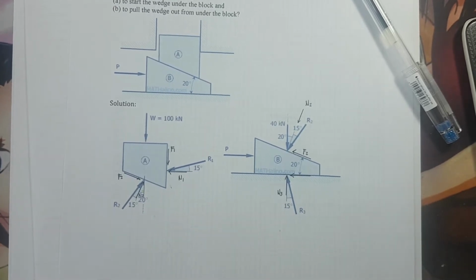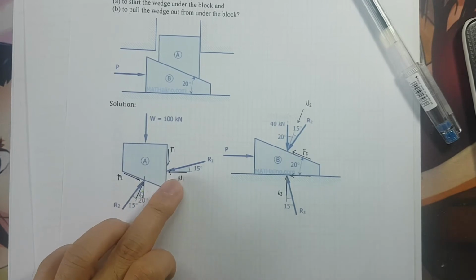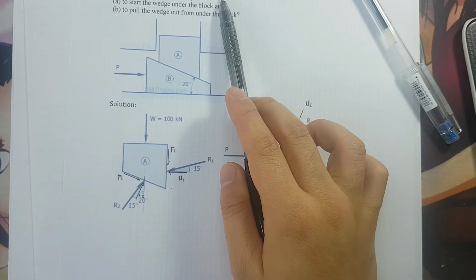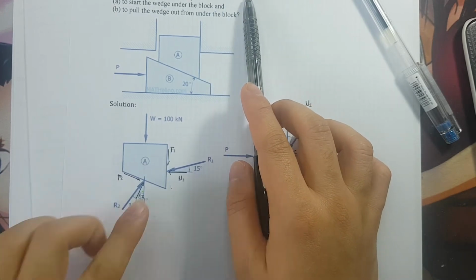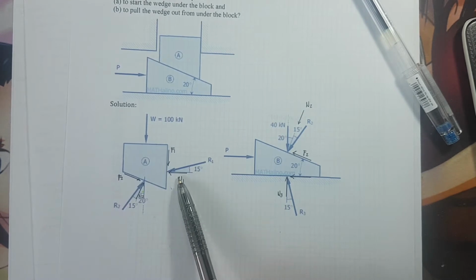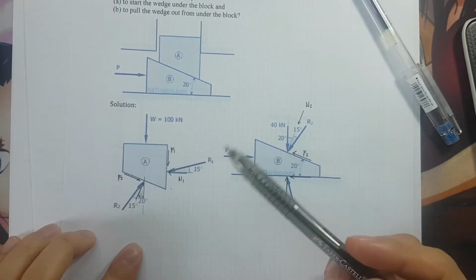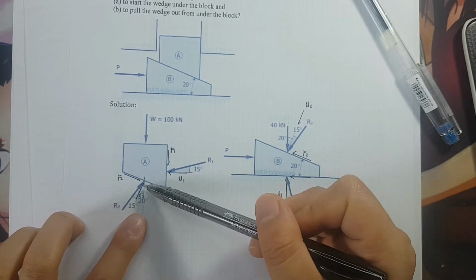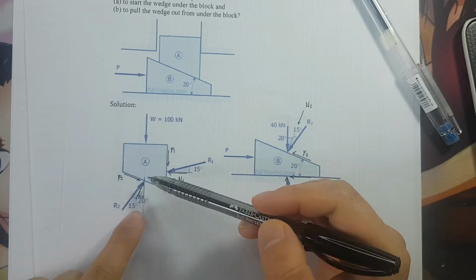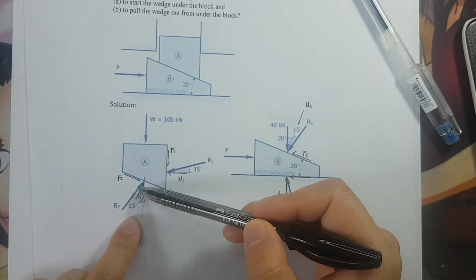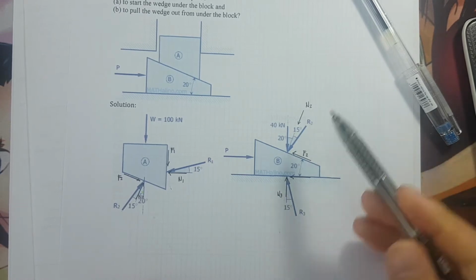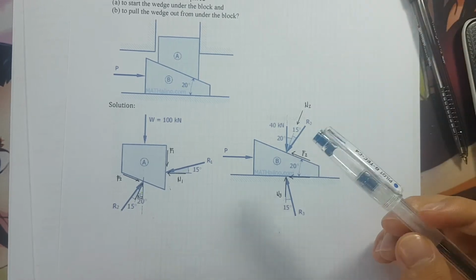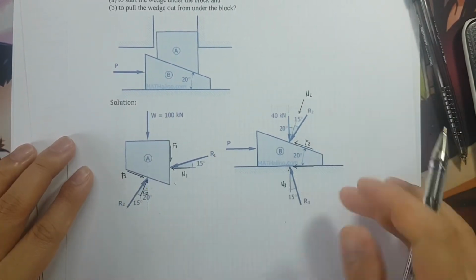Okay. To get the resultant of R1, it would be 15 degrees. Take note that the angle of friction on all surfaces in contact is 15 degrees. So from the normal force, we have 15 degrees going to F1. So this would be our resultant. Then for R2, it is 15 degrees from N2. So this would be our resultant. And for F3, it is 15 degrees from N3. So this would be our resultant 3. Okay, so we are now ready to use our resultants, so we can now solve.